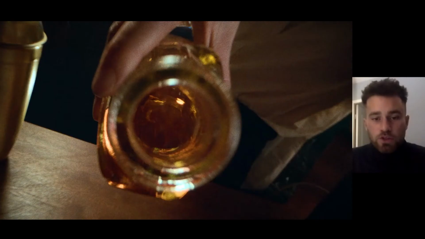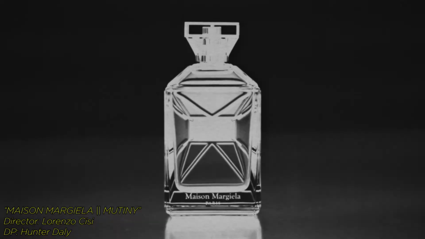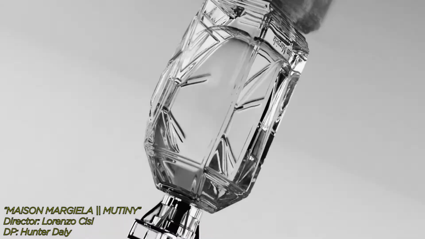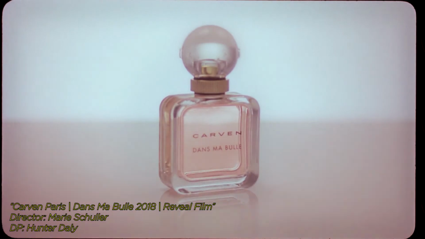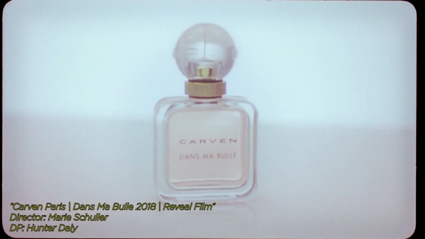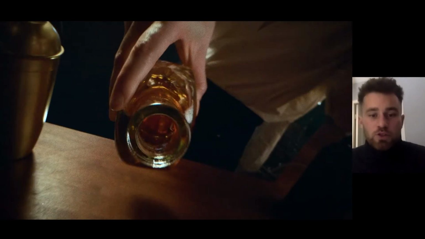We then also had the challenge of lighting this, so liquids always have to be backlit. So that meant that there had to be light hidden directly behind the bottle. But when you're pulling out of a bottle into a wide shot, that's pretty tricky.